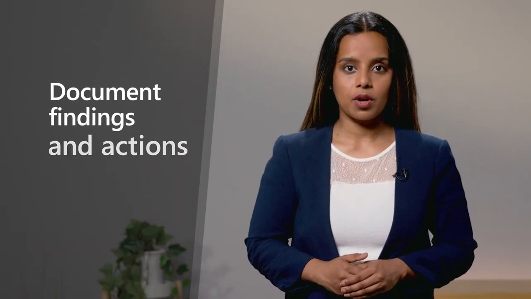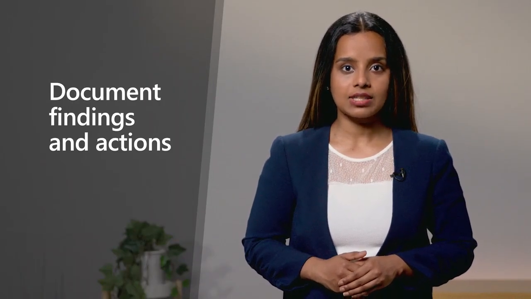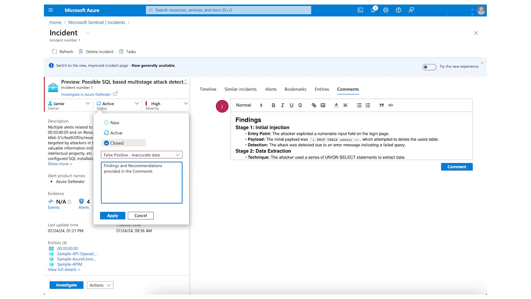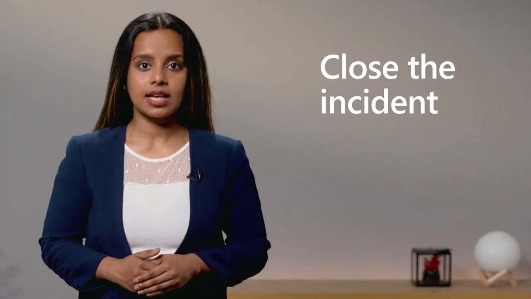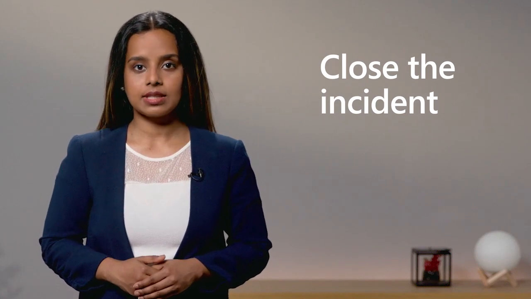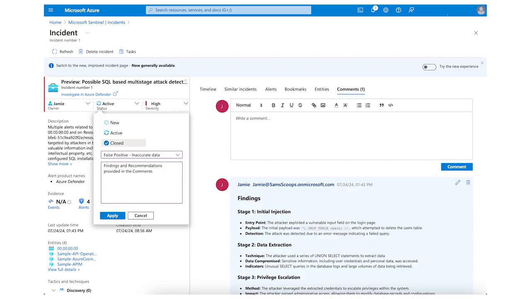The next important step in the process is to document your findings and the actions taken during the incident investigation. Use the Notes section to add detailed information about the incident and your response. Thorough documentation is crucial for future reference, supporting incident reviews, and fostering continuous learning and improvement. Once the incident has been fully investigated and the necessary response actions have been taken, you can close the incident. This helps keep your incident queue organized and focused on current threats. Properly closing incidents ensures your team remains focused on active threats and maintains a clear overview of ongoing security activities.